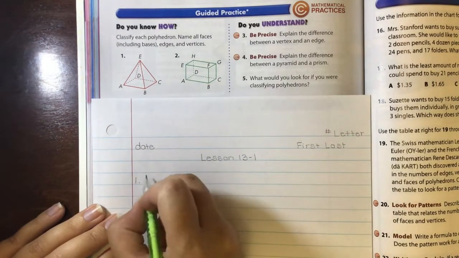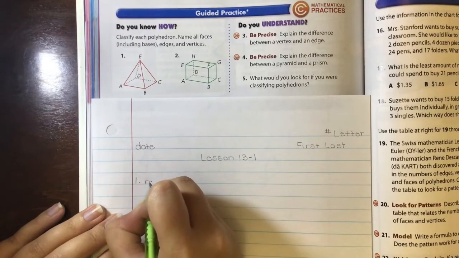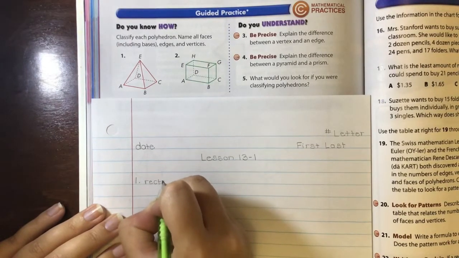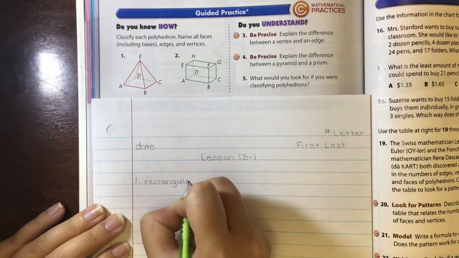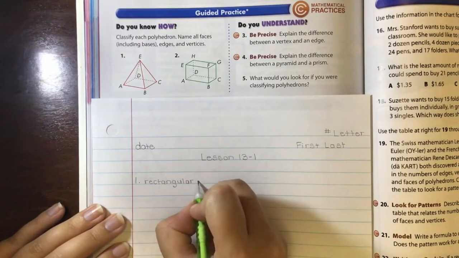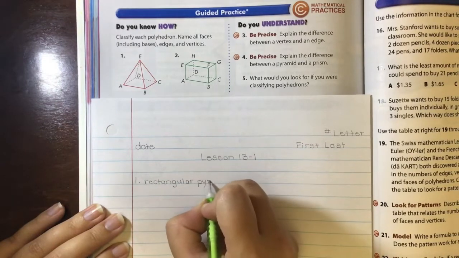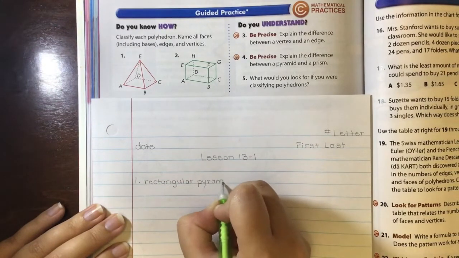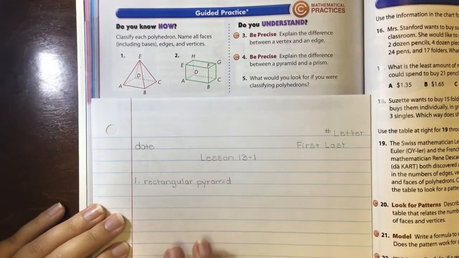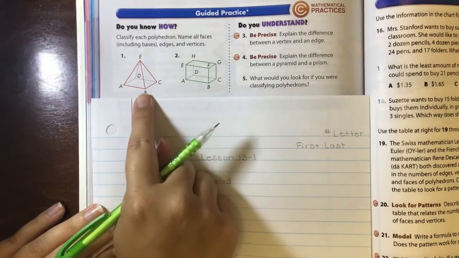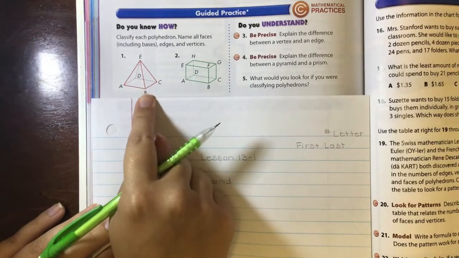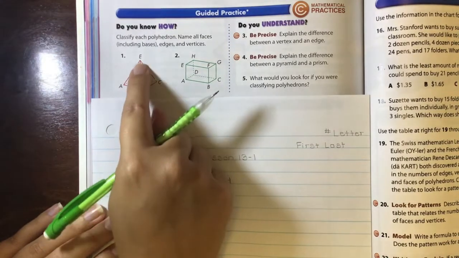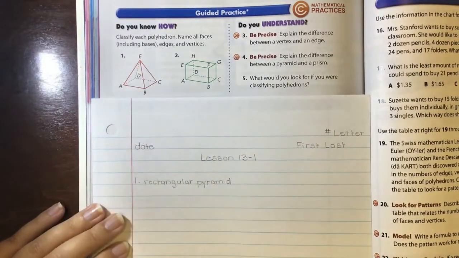So number 1, I'm going to call a rectangular pyramid. And once again, it's called a rectangular pyramid because the base is rectangular and the triangle faces meet at an apex at the top.